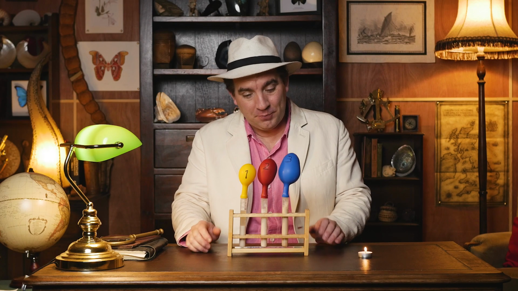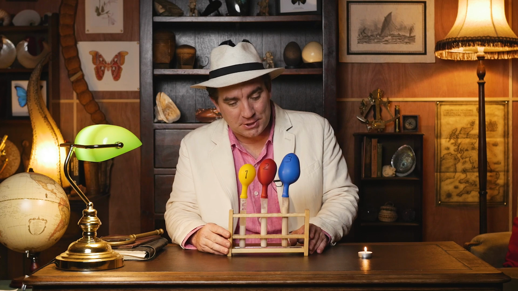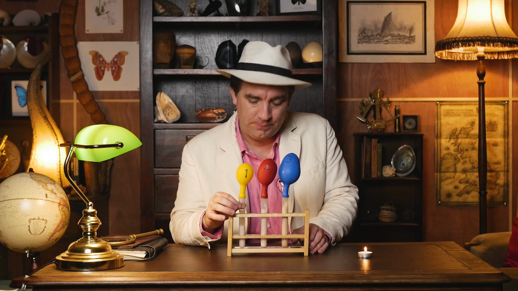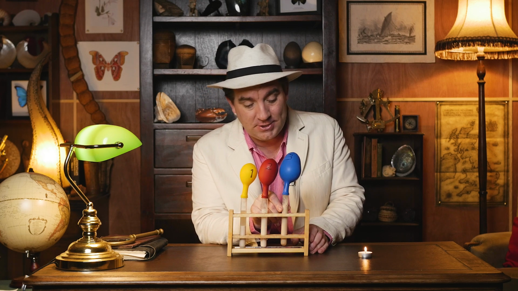Welcome back, everyone. Look what's happened to our yeast cultures. If you remember, we put 1/4 teaspoon of yeast and sugar into number 1, this test tube here. We put 2/4 teaspoons of yeast and sugar into this middle one, number 2. And then we put 3/4 teaspoons of yeast and sugar into this one, number 3, at the end.